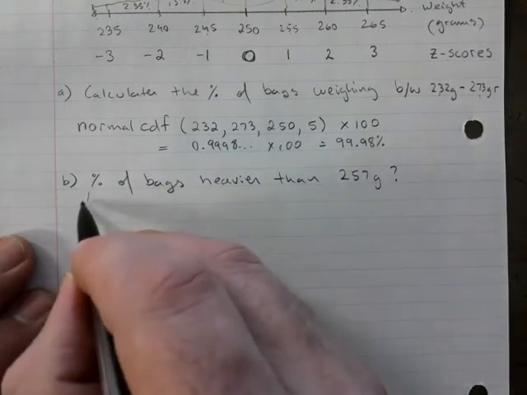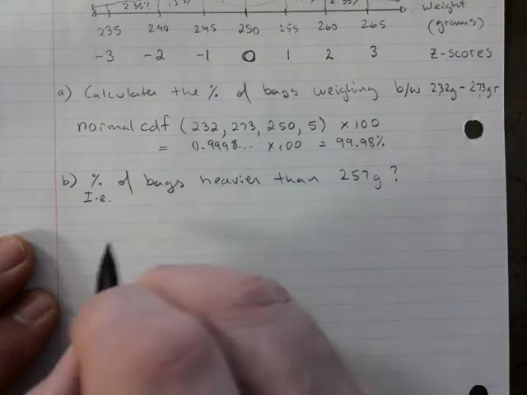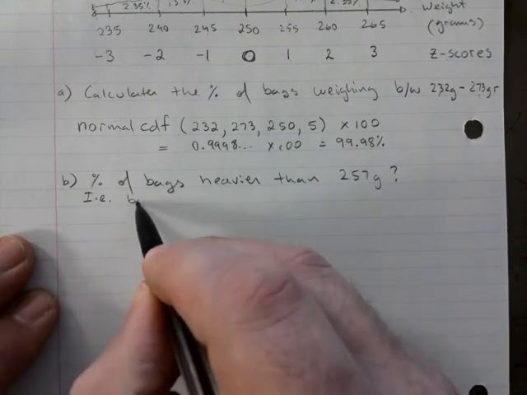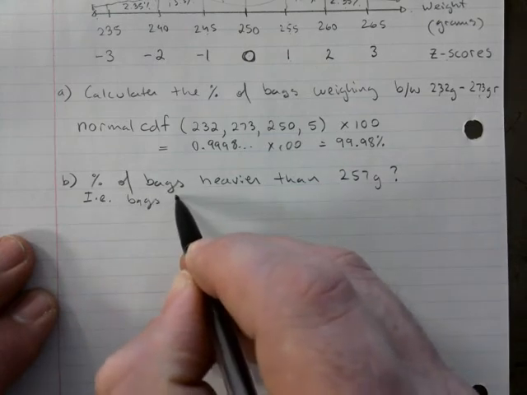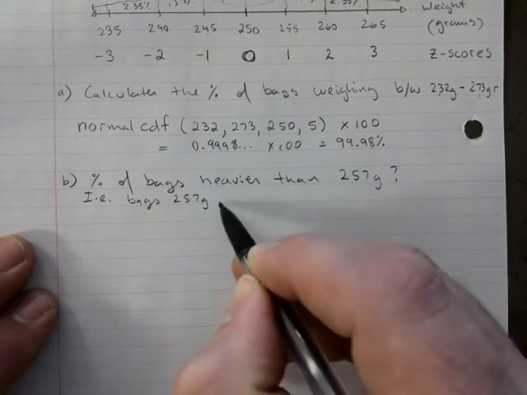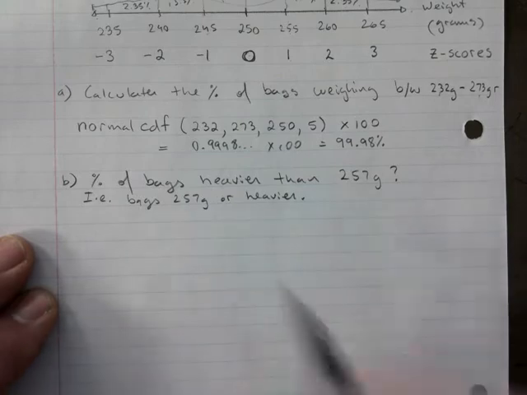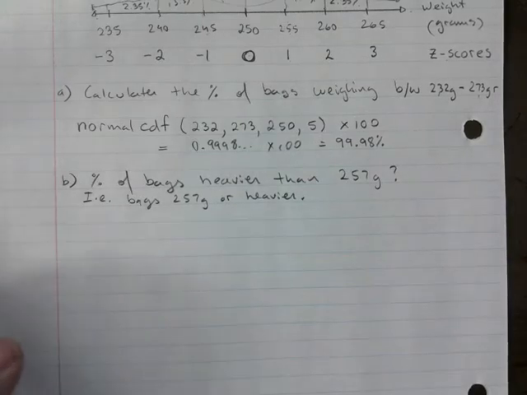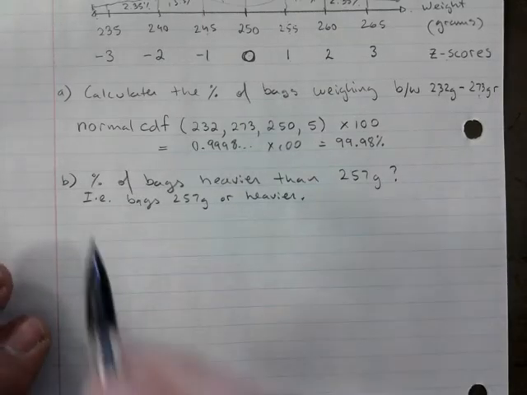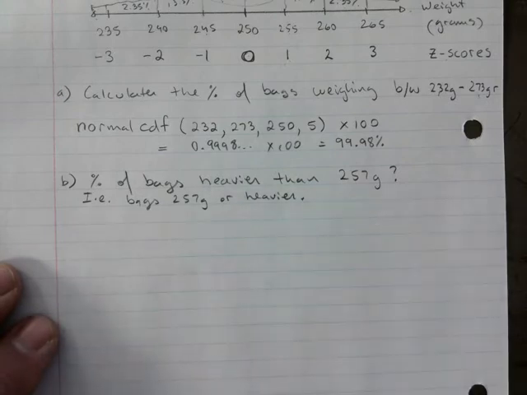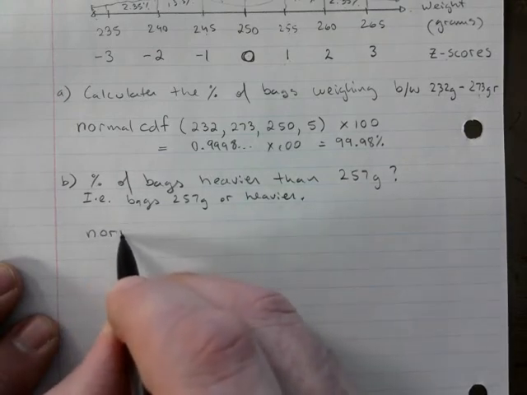So in other words, I'm going to rewrite this. In other words, bags 257 grams or heavier. Right? That's what this question is saying. And again, they want percentage of bags. So when that is, you got to use normal CDF.